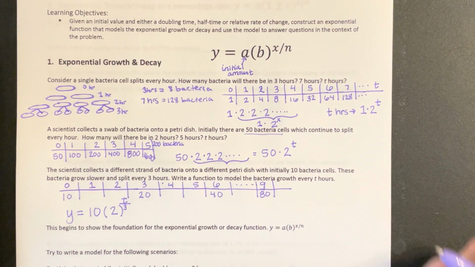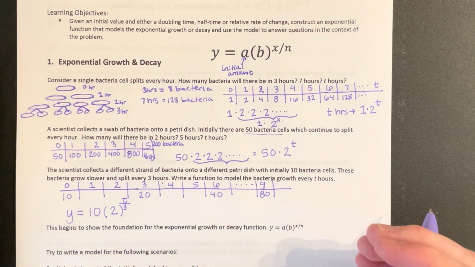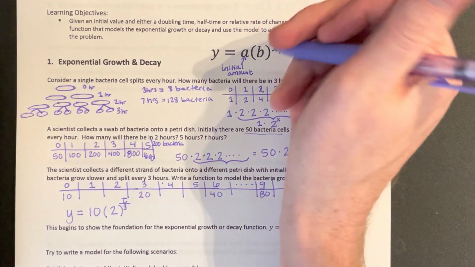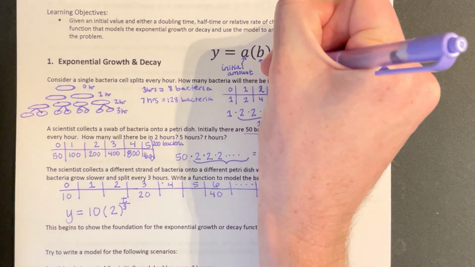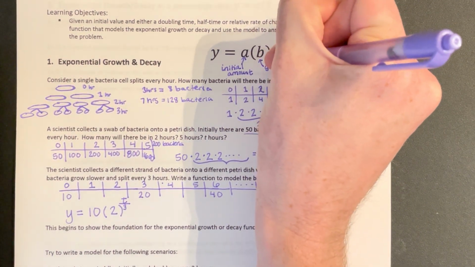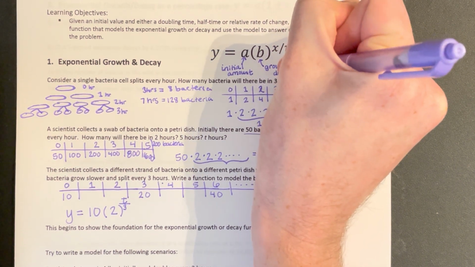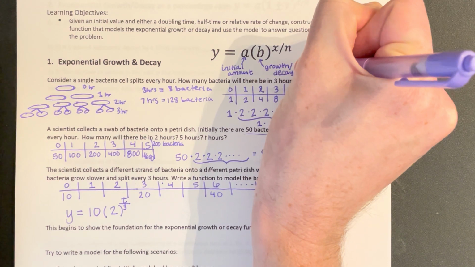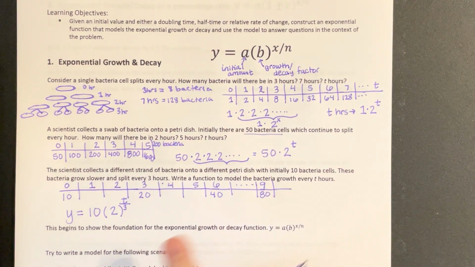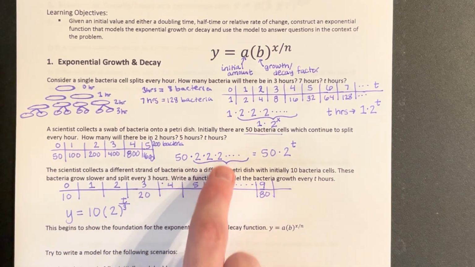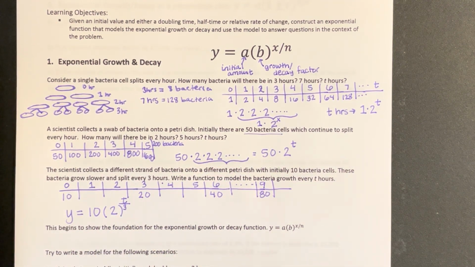Sometimes you'll see that as like an a sub 0. That sub 0 just means initial. B is our growth or our decay factor. So here, every single time we've been doubling, it's been growing by a factor of 2 because we're multiplying by a factor of 2 every single time.